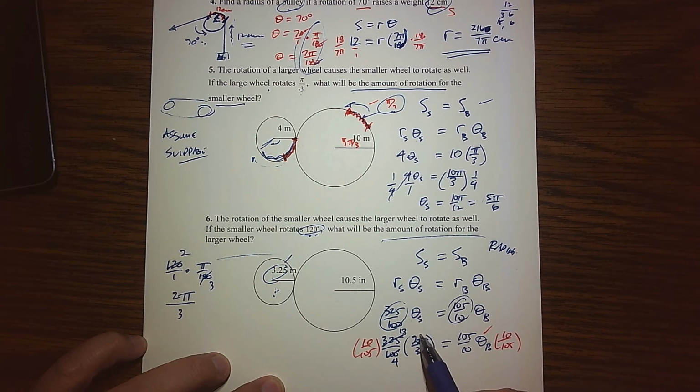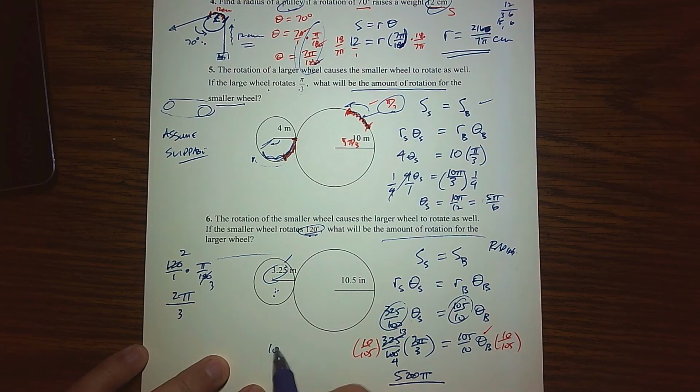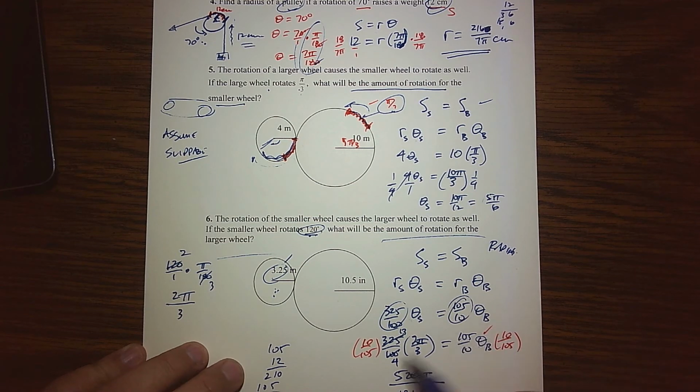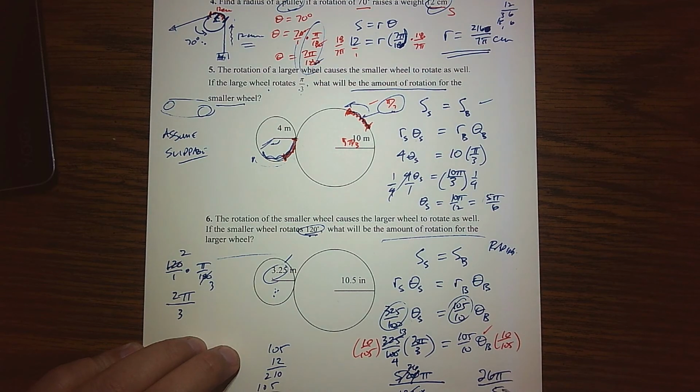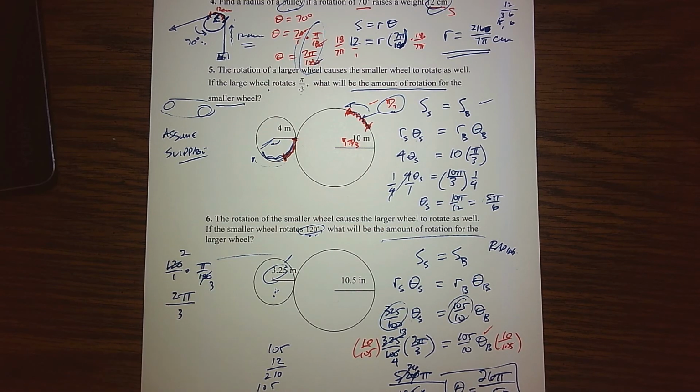That would be 260, 520 pi, and then we have 105 times 12, so we get 1260 on the bottom. So I guess we do have something that, oh yeah, I see it. I should have canceled it out here, but we can see there's a 0 that cancels out, and then 2 goes into there 26 times, and I think 2 goes into there 53 times. So after all our simplification, the central angle of the big guy is 26 pi over 53.